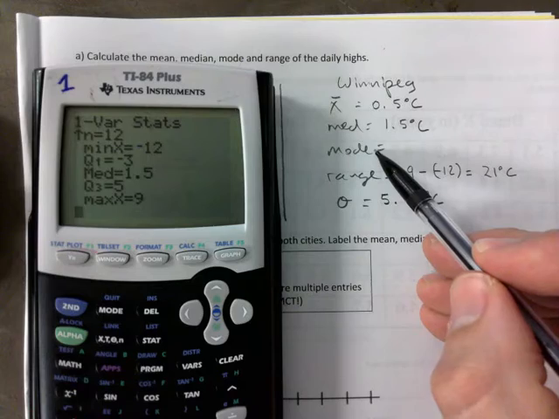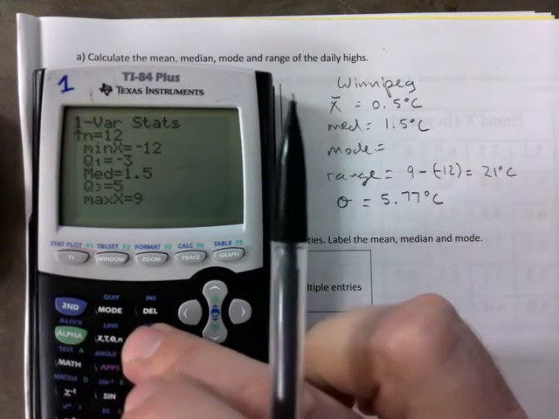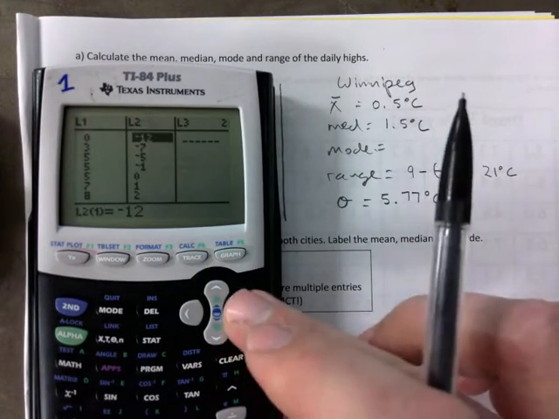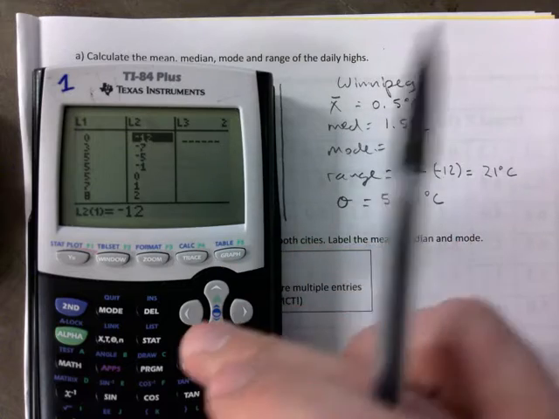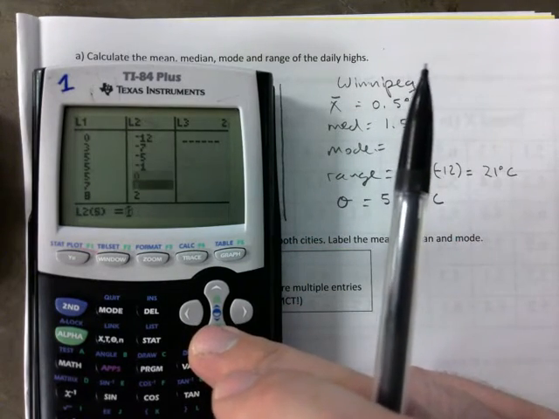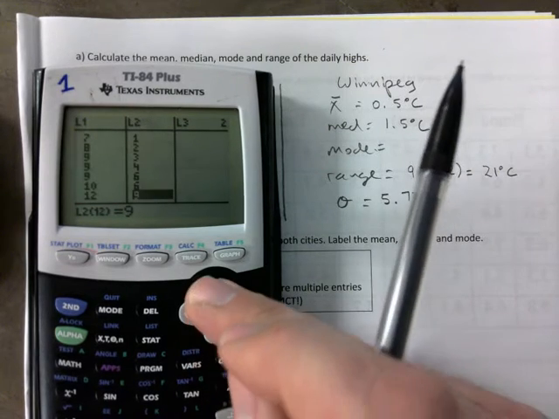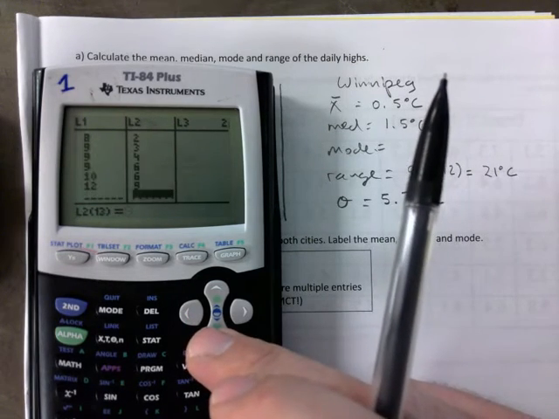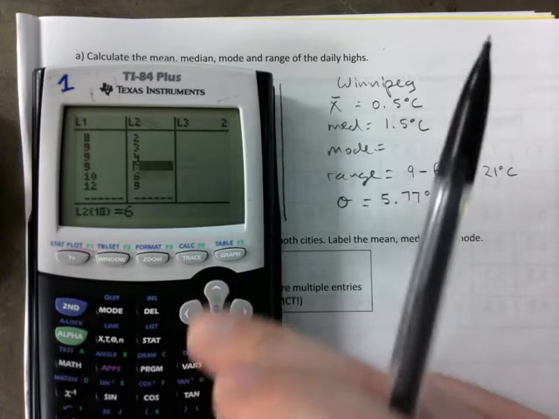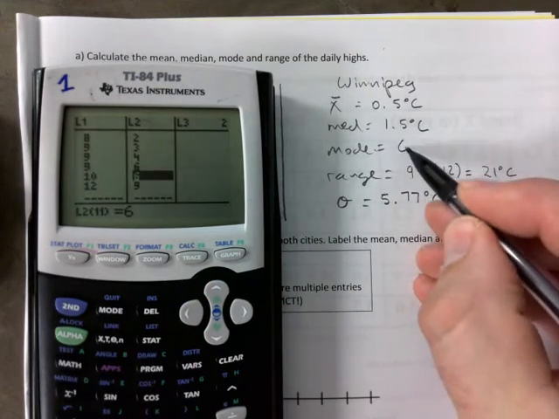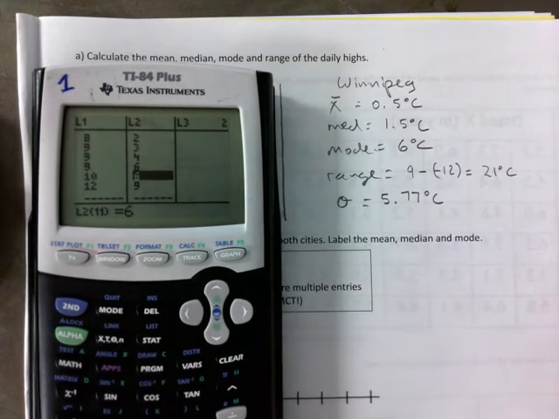And now I'm going to find the mode. I'm going to go stat, edit. I'm going to go to L2 and see if there's a number that is popular. There are two sixes there. That's it. So 6 degrees Celsius is my mode.